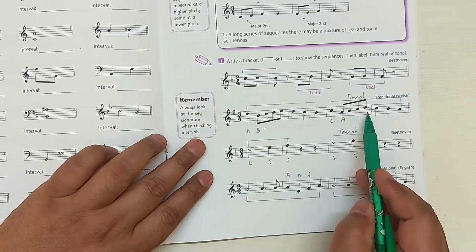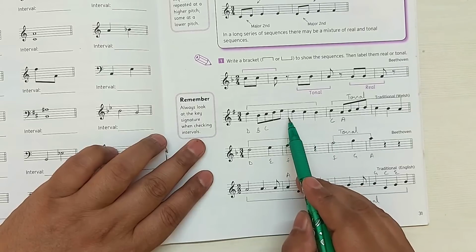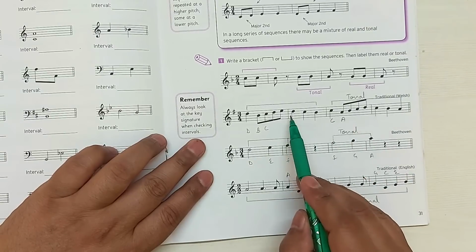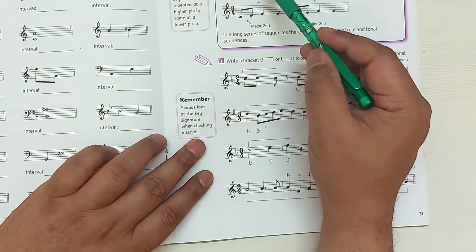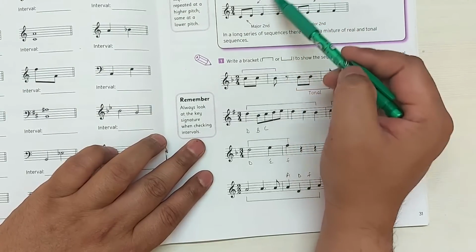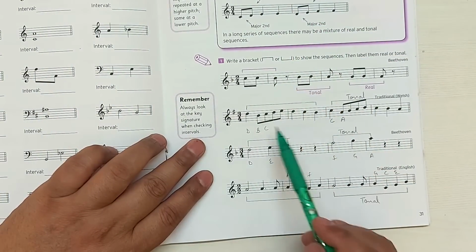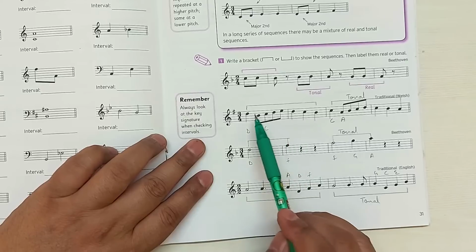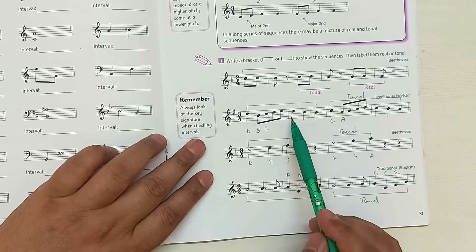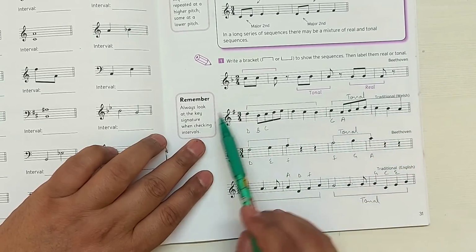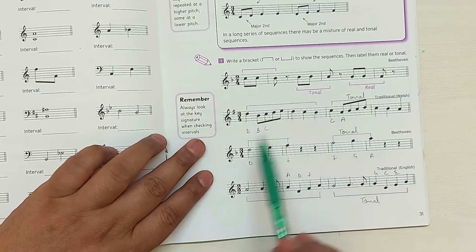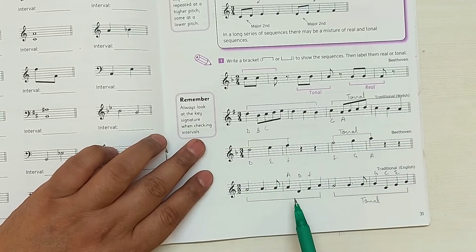This pattern should be related to this one, so this should be following this one, not this one. This can be anywhere. Don't get confused, because sometimes people think it should be major, major, major, major. No, there's nothing like that. It can be any intervals over here, but this is the original one. This should be following this one. As a whole sequence, this will be called a tonal sequence. As a whole tonal, remember that.